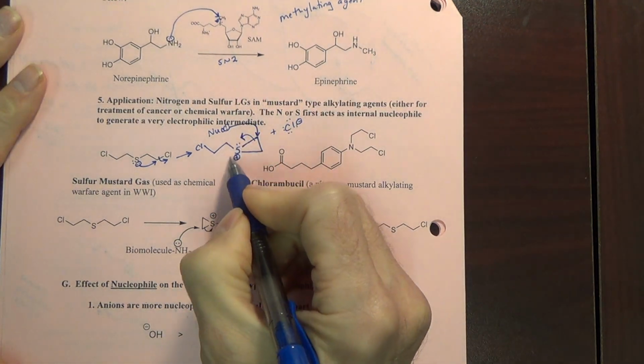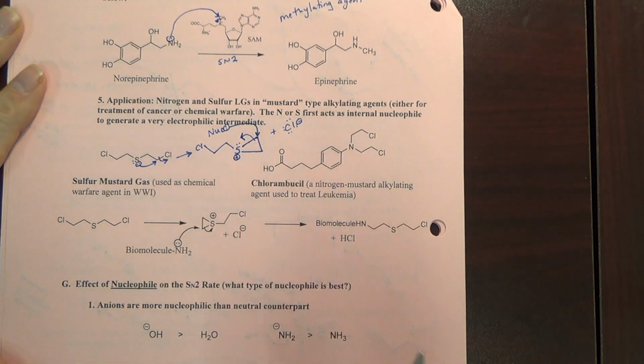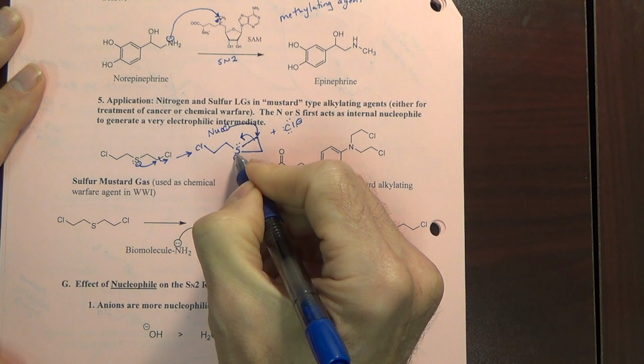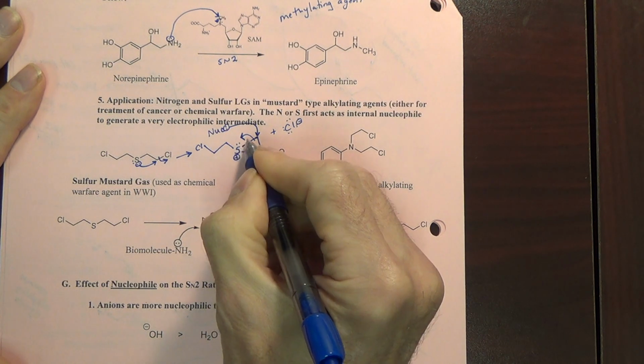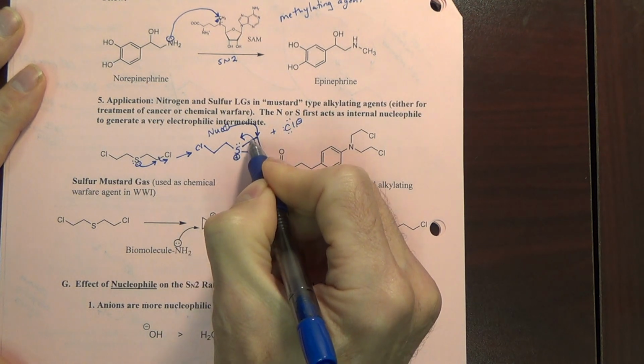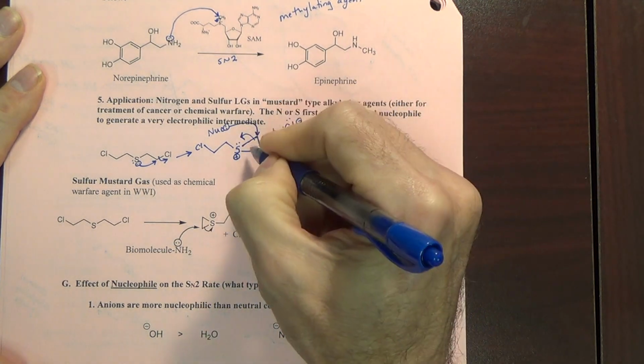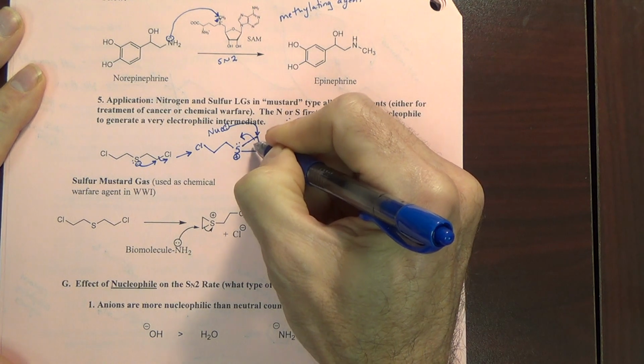But this is very reactive for two reasons. First off, a positive sulfur is a good leaving group. It would love to leave and go back to neutral, get its lone pair back. But another reason that makes this very reactive is you have a ring here, ring strain.